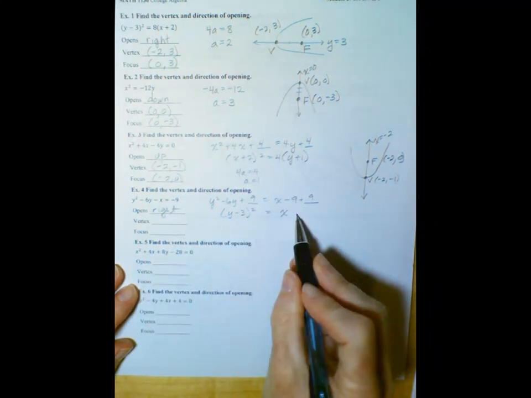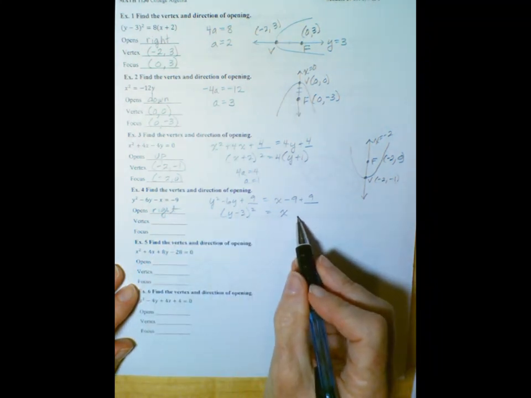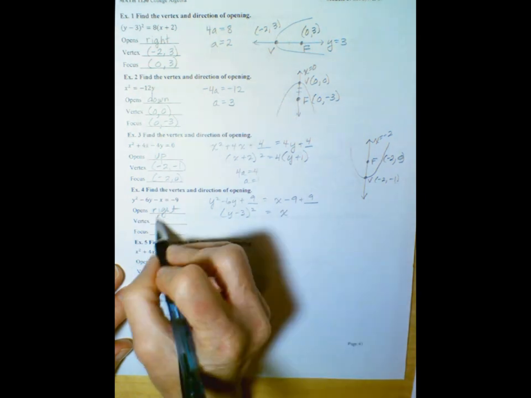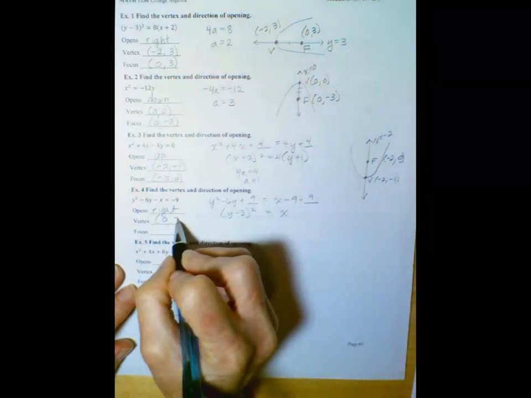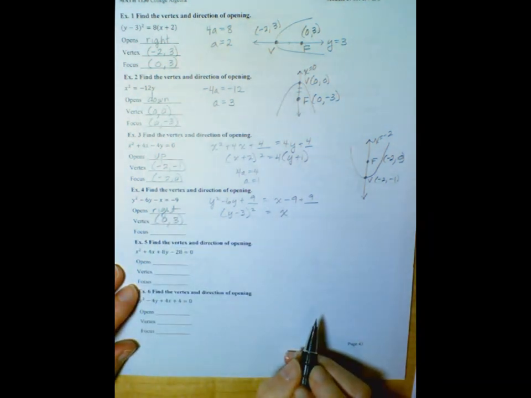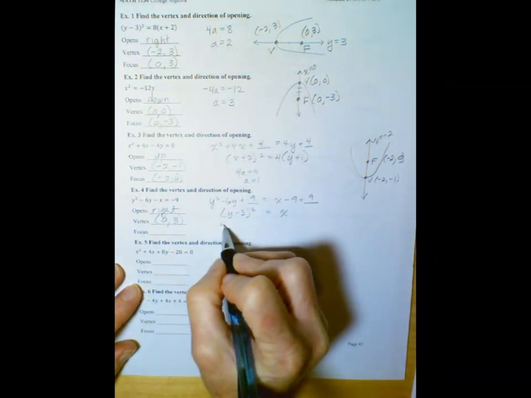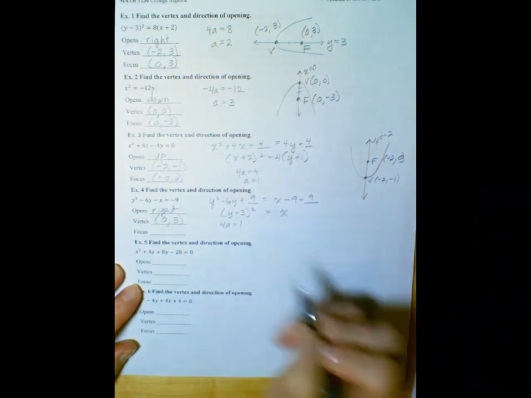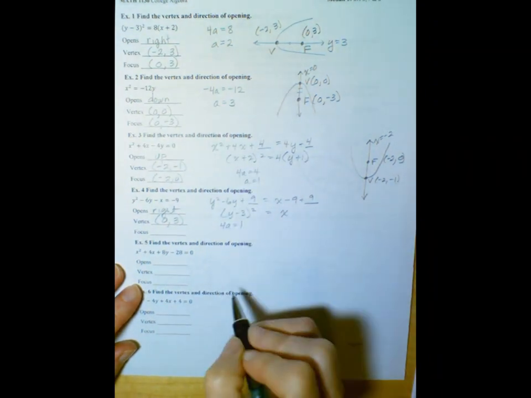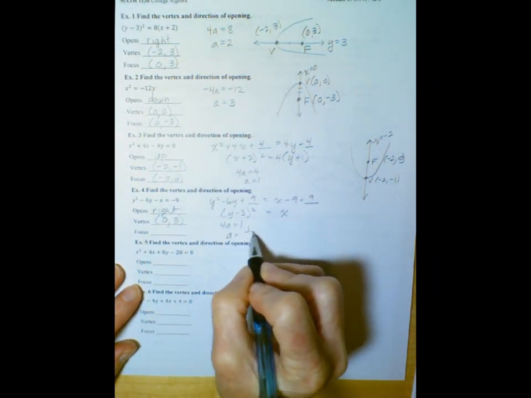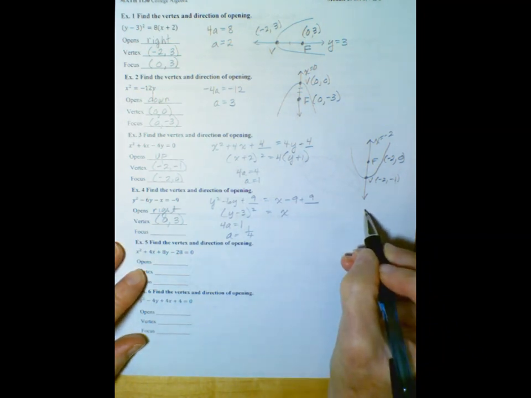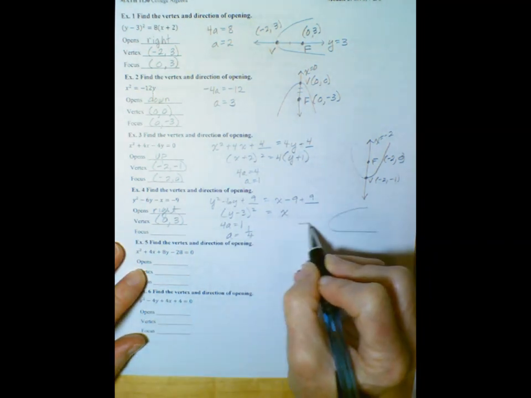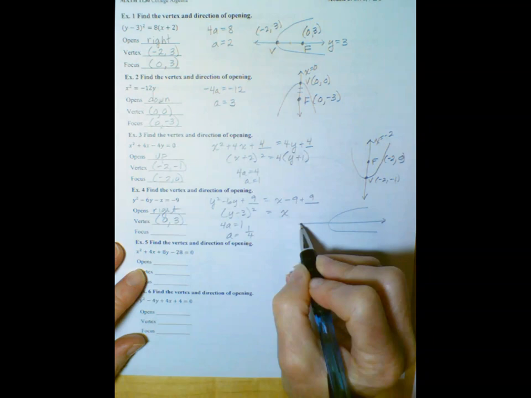The vertex is, well, what do you think h is? h must be 0. And k, of course, is 3. And so now 4a is equal to what? What's the number right there? That's 1. 1x. So this is a equals 1/4. Okay, so we open to the right. We have an axis of symmetry going through right here.